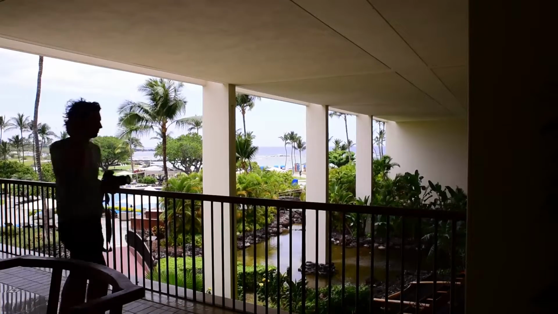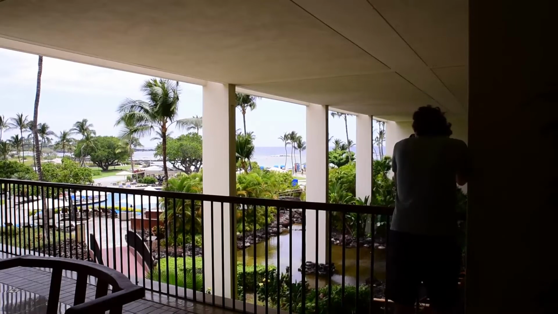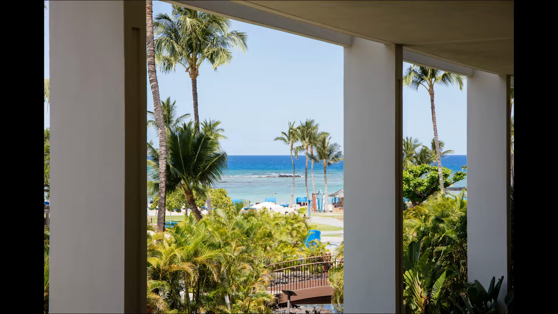So what we're going to do is take my B camera, go over to another spot in the lobby where there's a clear view of that ocean, take a picture, and then in Photoshop skew it in and hide those pillars.